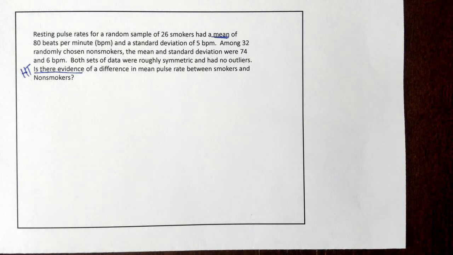Okay, hypothesis test, step 1 is always to define parameters and write hypotheses. Some of you still don't know what it means to define parameters. At least that was the evidence that I saw on the last quiz, or even the last test. You don't know what that means. Parameters are mu or p.